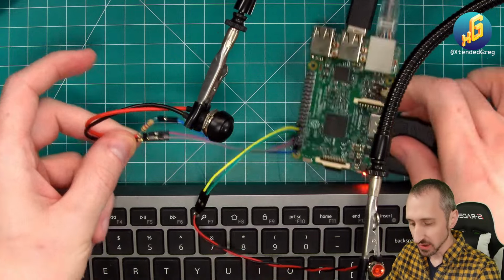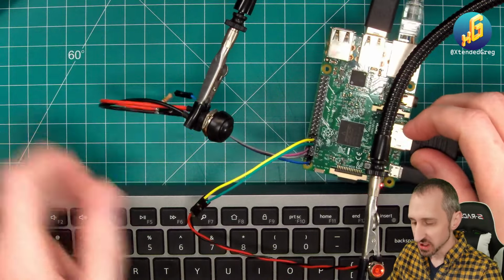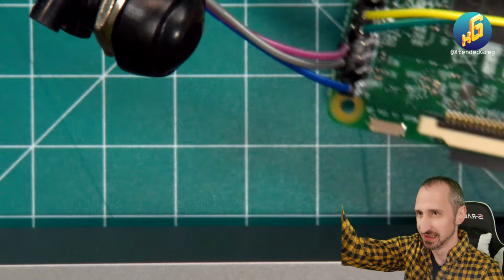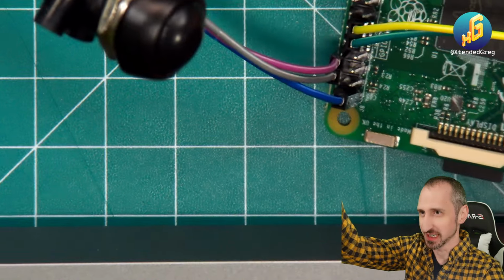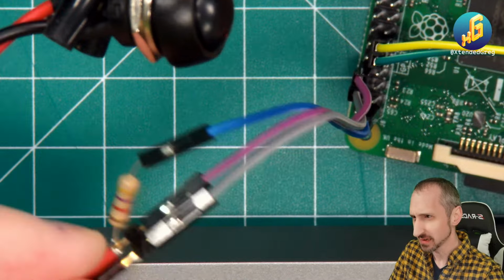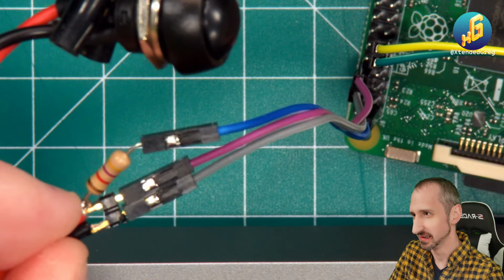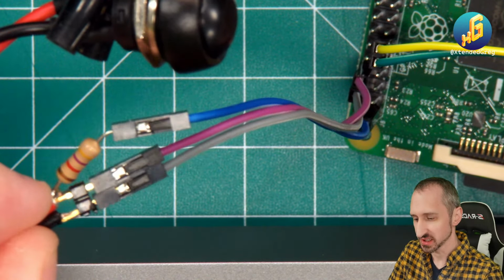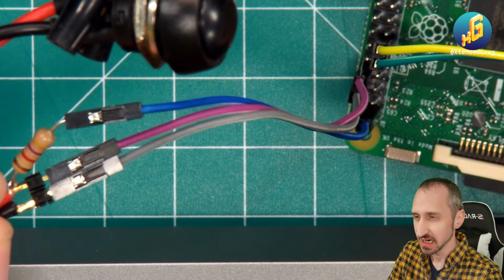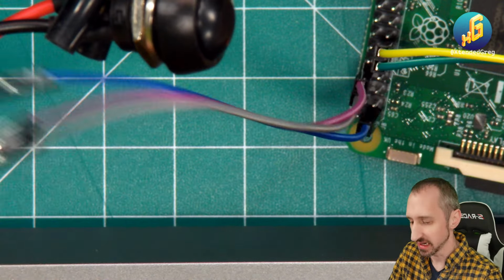So if we follow the purple wire, it actually goes to a GPIO pin on the board itself. Actually, that's as far as I can get it over, but you can see right here, it's just a resistor. It's a 4.7 kilo ohm resistor in this particular case. I'd probably generally go with 10, but that's what I had around.